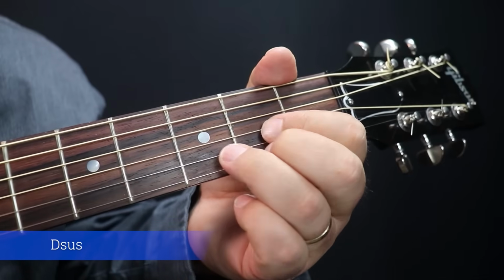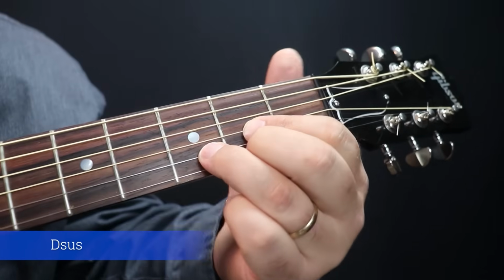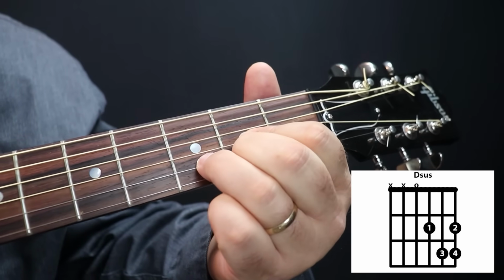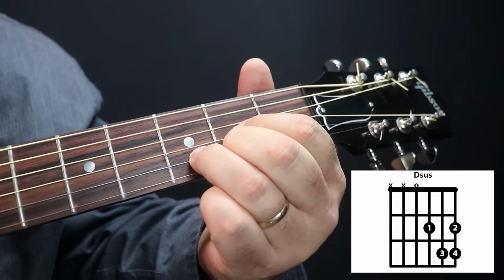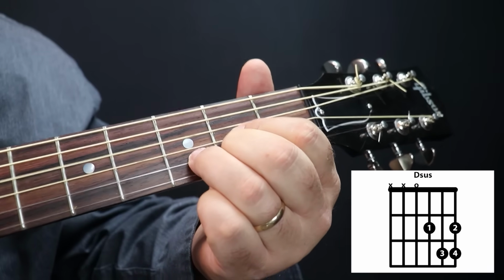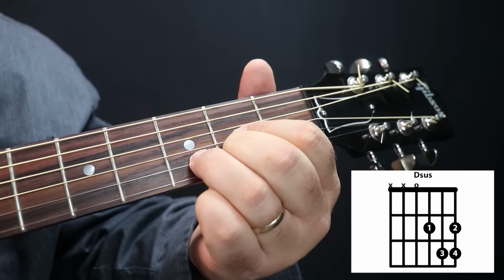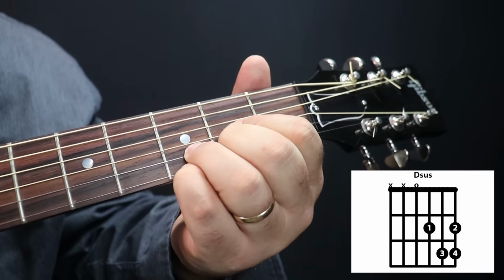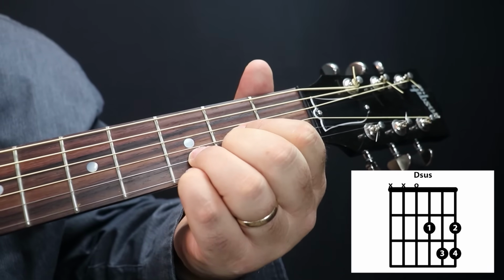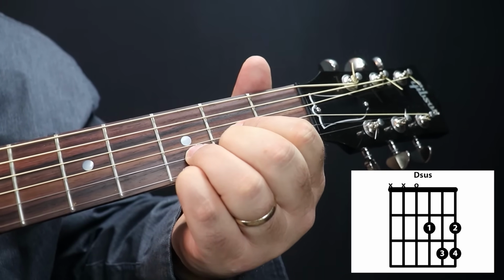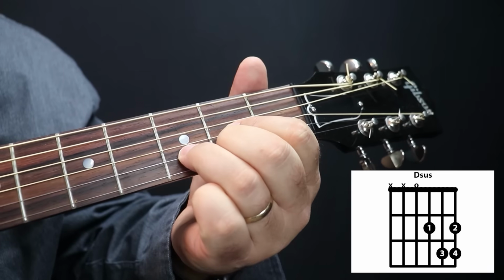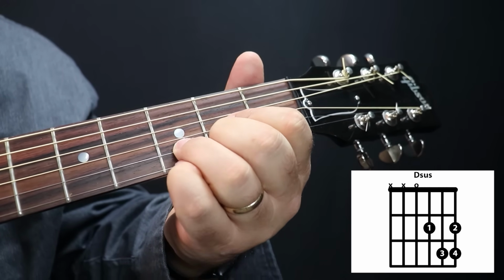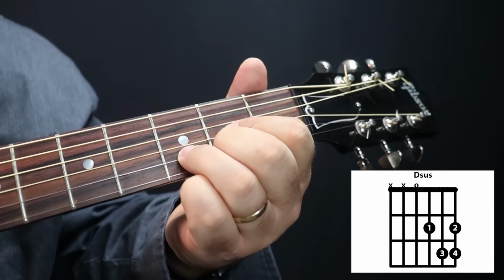For your D suspended, you're going to play your D major chord, and this one's actually really easy. Then you're going to drop your finger 4, your pinky finger, down here on fret 3, string 1. Hear that tension, release. So all you're doing is dropping your pinky finger where it sort of naturally wants to go anyway.